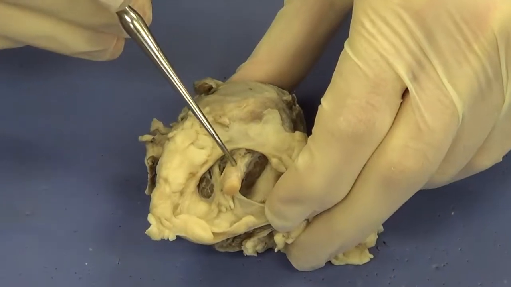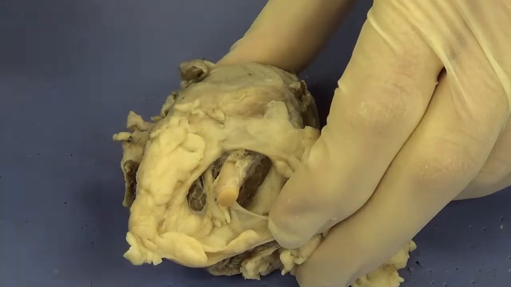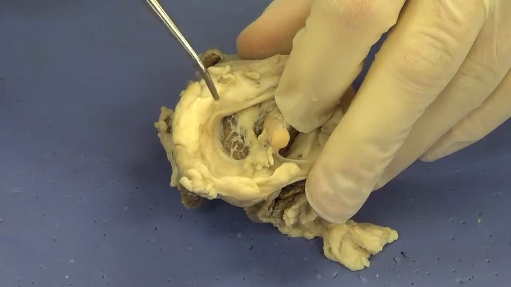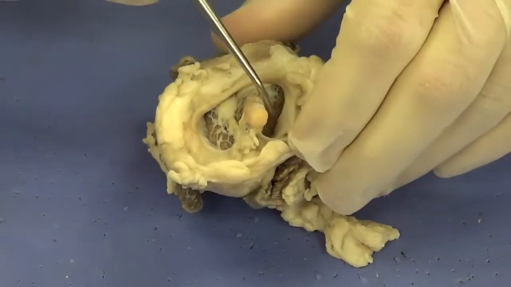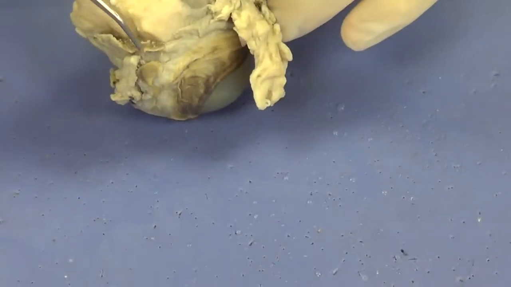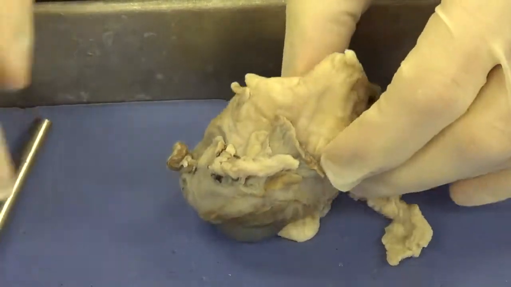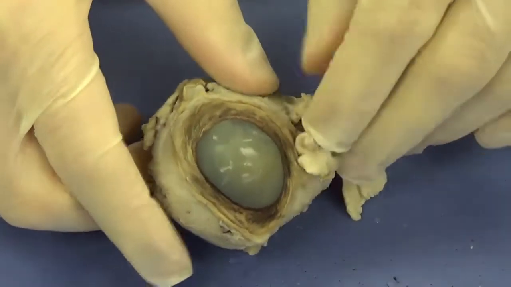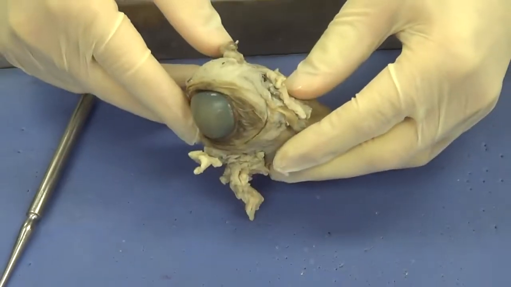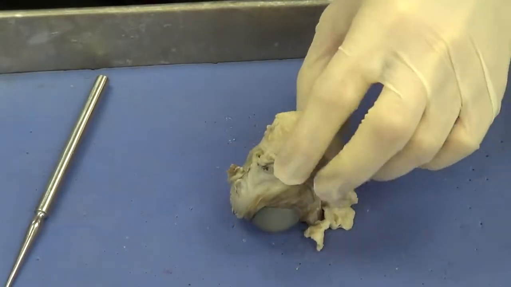Let's look at the posterior surface of the eye, and we see this long tube-like structure coming out the back of the eye. That is the optic nerve, and that will go straight to the brain. Some of the other structures that I want you to see here is just some of this brown material. You can see a little bit of it over here, pieces of it here where it's been cut, and also over here a little bit. Those are eye muscles. Those allow the eye to actually move up, down, left, and right.